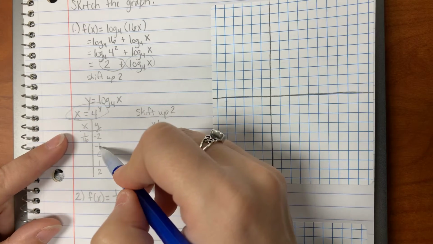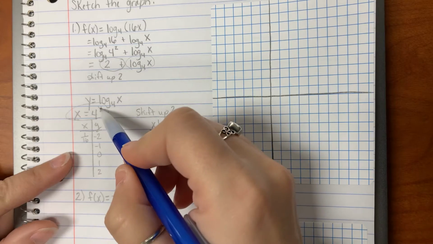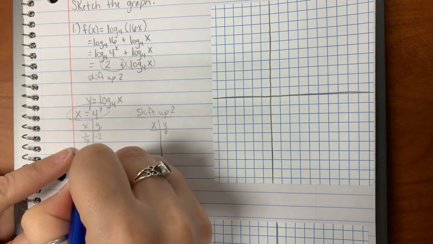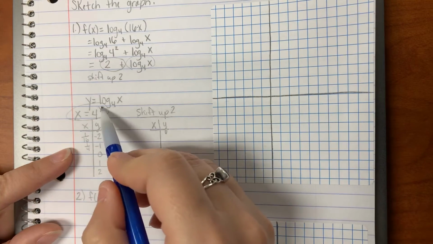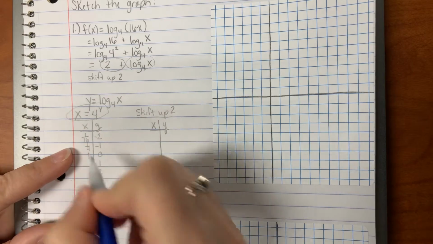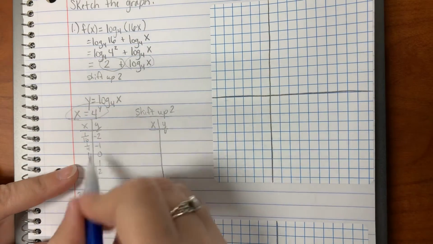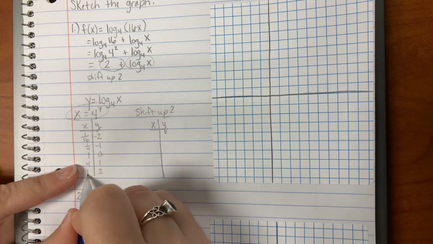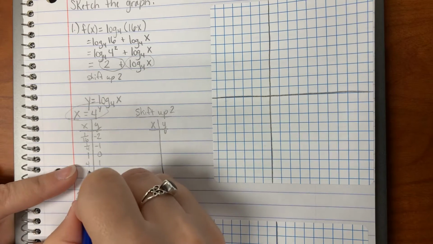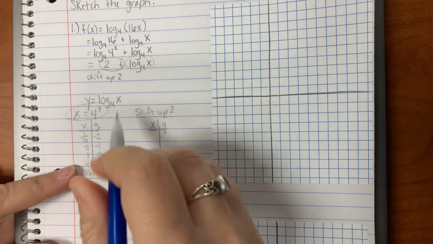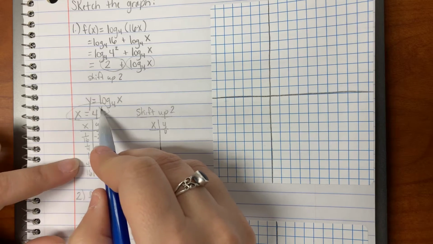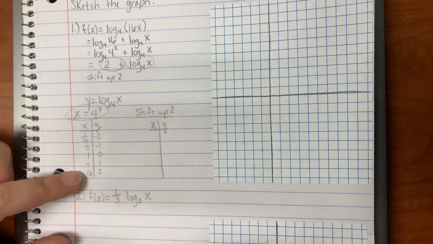If I plug in a -1, that would be 1 over 4. If I plug in a 0, anything to the 0 power is 1. If I plug in a 1, I get 4. If I plug in a 2, I get 16. So 4 to the first power is 4. 4 to the second power is 16.